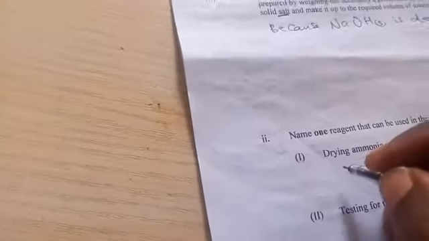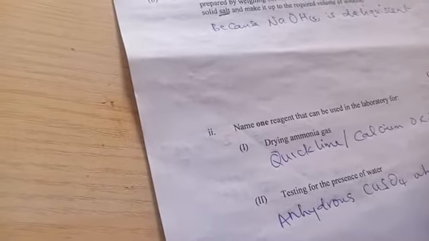Alright, so one reagent for, we have quicklime, that is calcium oxide. Alright, to test for water I use either anhydrous copper 2 sulfate, so it is white when anhydrous, but by the time water is added to it, it turns blue.